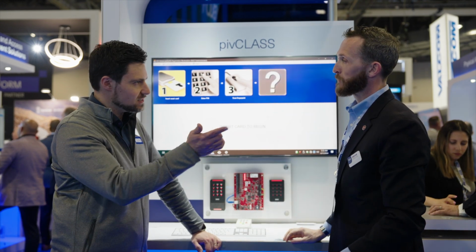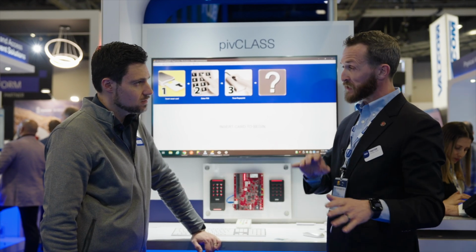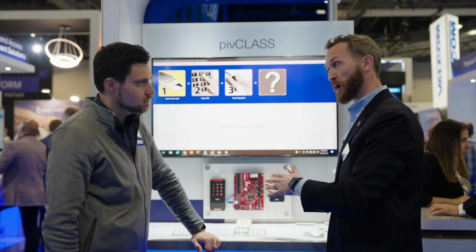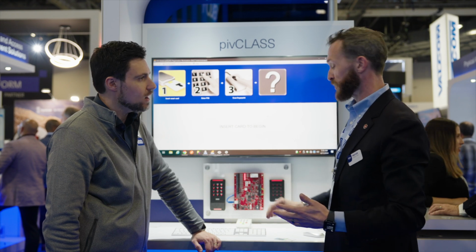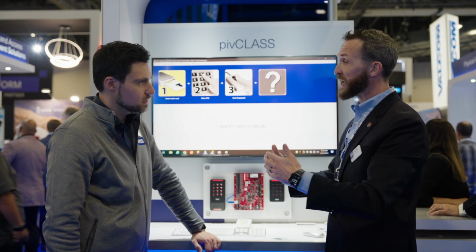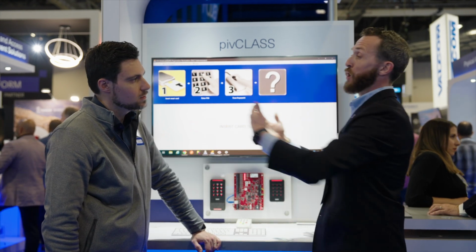And how long does that process take? So the difference between a 26-bit prox card and a 200-bit prox card is about 2 seconds. Wow, okay. Yeah, because there's so much data that has to flow out and then all the way back.